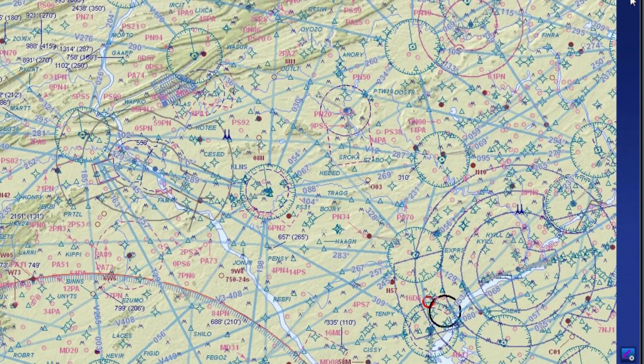Towards the bottom of the toolbar, the next button is for removing chart highlights. Some elements on the chart can be highlighted when using the search function. This makes it easier to find that object on the chart. This tool removes those highlights.